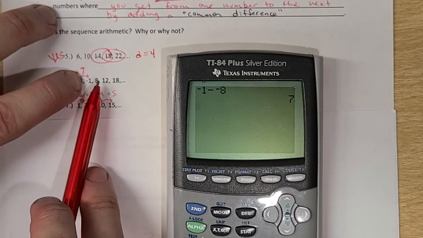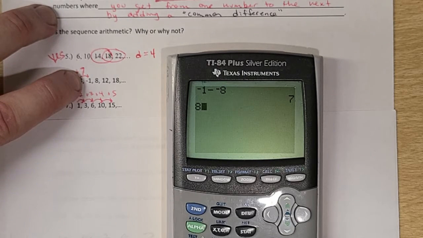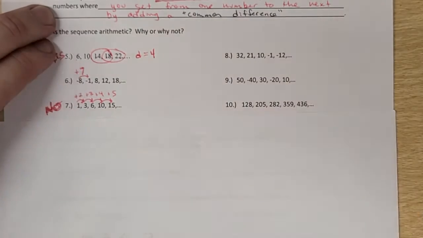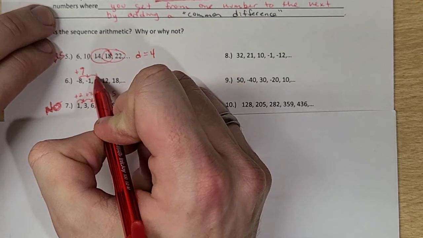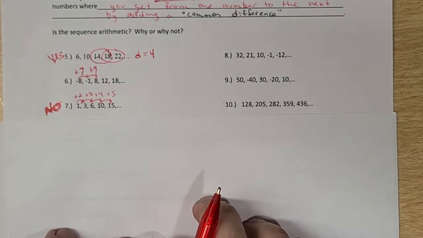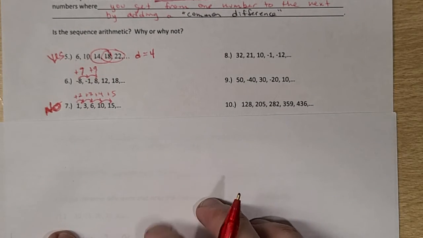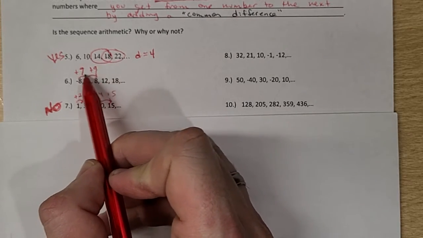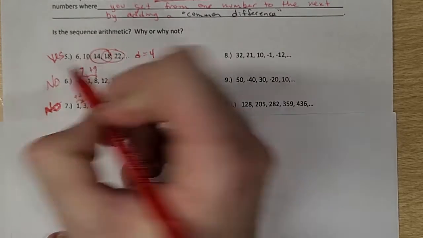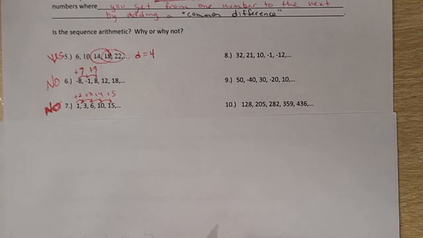I'm going to take the second one, which in this case is 8, and I'm going to subtract the first one, which is -1. So if I'm going from -1 to 8, it looks like I have to go up 9. Some of you might just do that in your head, and that's okay too. Boom, I don't have a common difference, so I would say no, not arithmetic. There might be a pattern, I don't know, but it's not arithmetic.